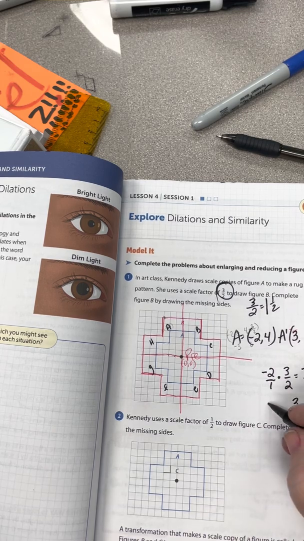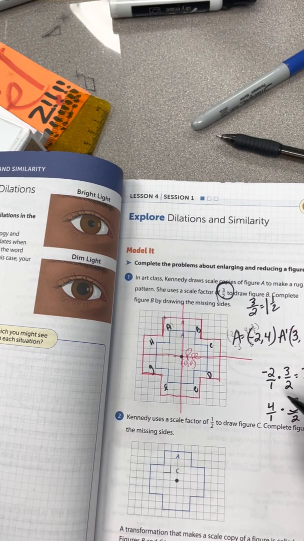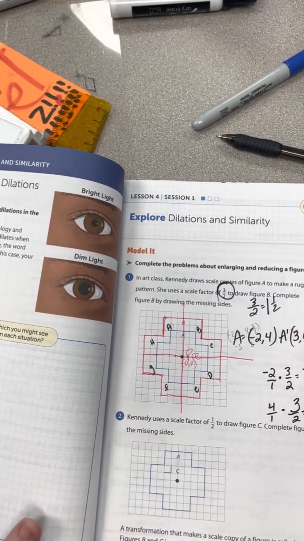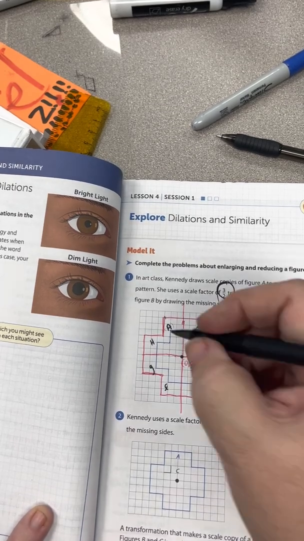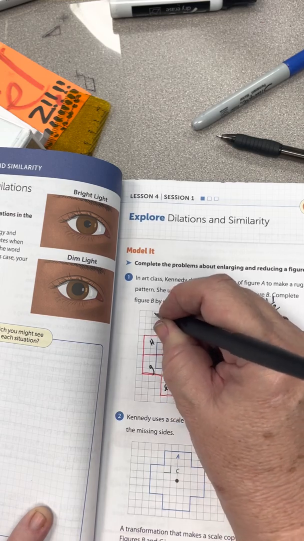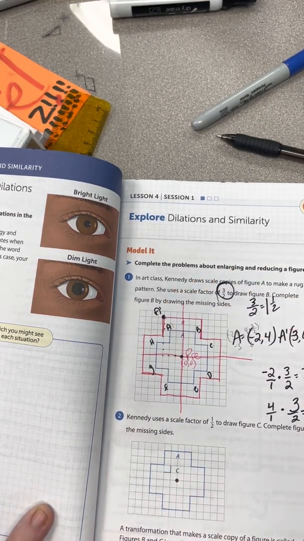Then I do the same with 4. 4 over 1 times 3 over 2. Is it negative? Nope, it's positive 4, so that's going to be 12 over 2, so that's going to be 6. It'll be -3, 6. So I'm going to find -3: 1, 2, 3, and 1, 2, 3, 4, 5, 6. Here's my A prime. But you already told me that.